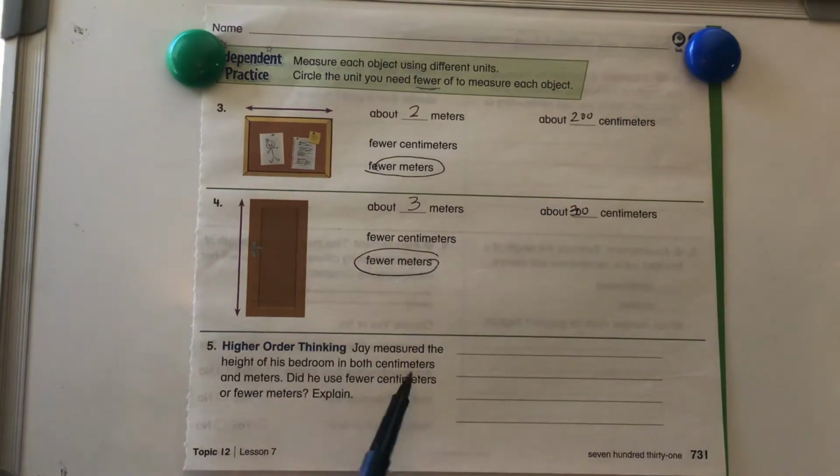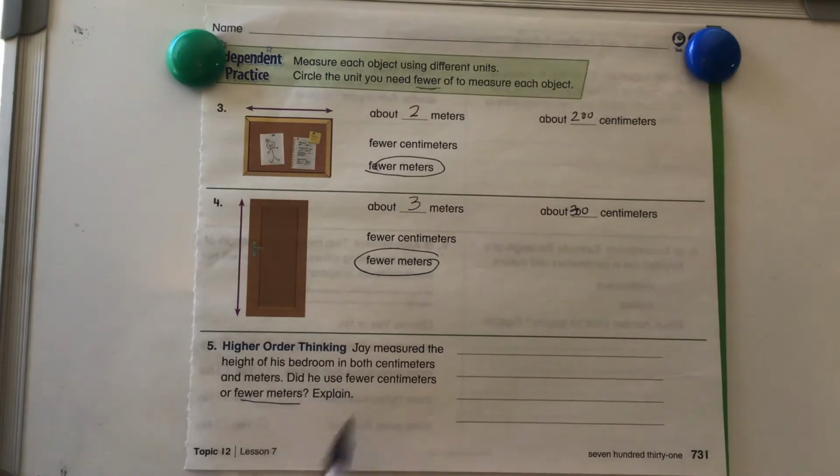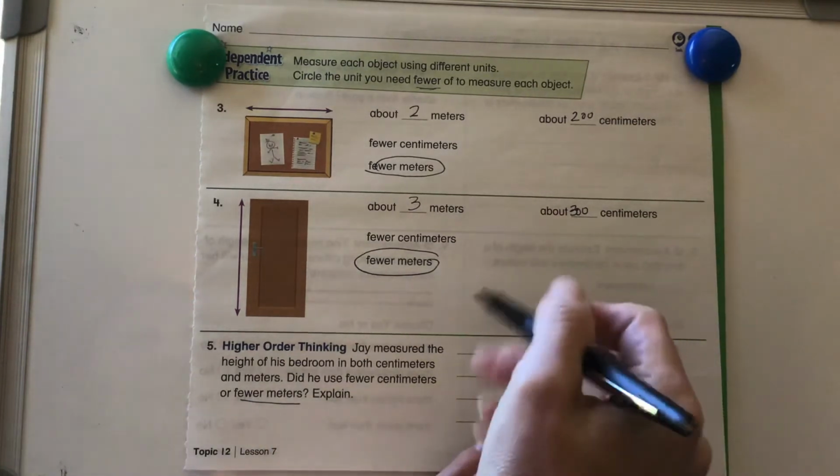So higher order thinking. Jay measured the height of his bedroom in both centimeters and meters. Did he use fewer centimeters or meters? He's going to use fewer meters because they're bigger things to measure with.